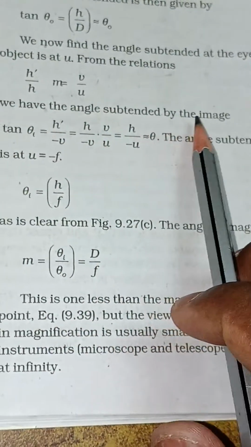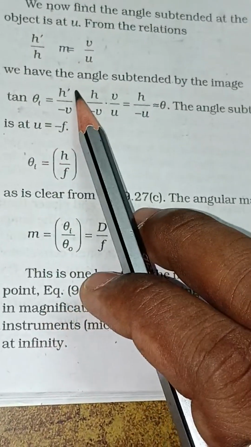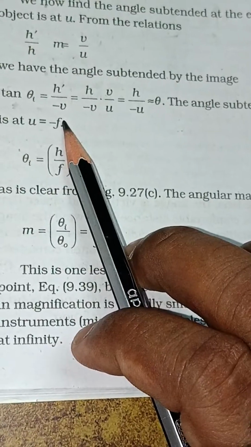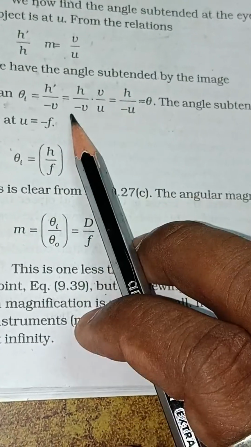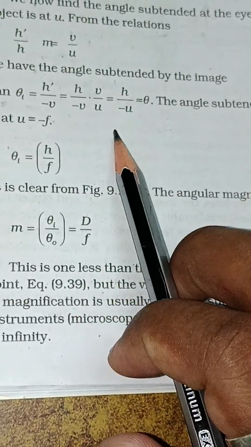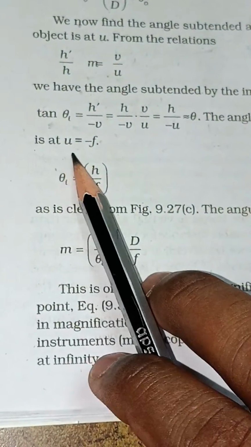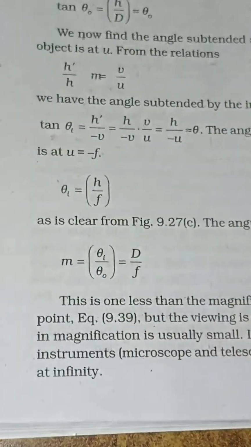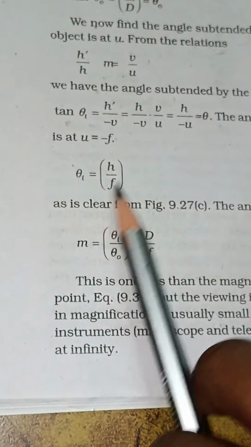We have the angle subtended by the image, tan theta I equal to minus h upon minus v, equal to h upon minus u multiplied by v upon u. We cancel, so h upon minus u equal to theta. The angle subtended by the object when it is at u equal to minus f, theta I is equal to h upon f.